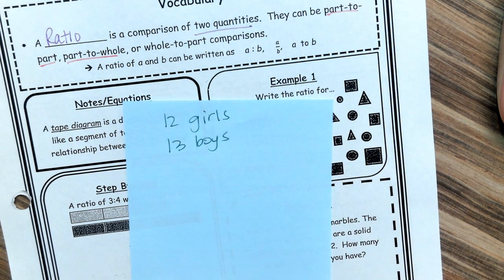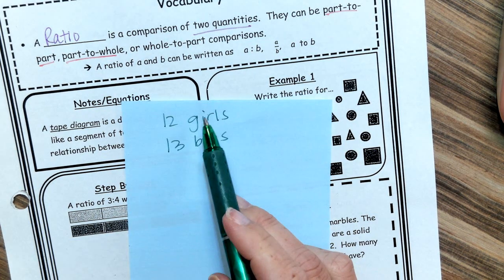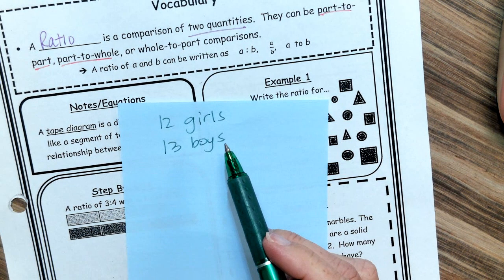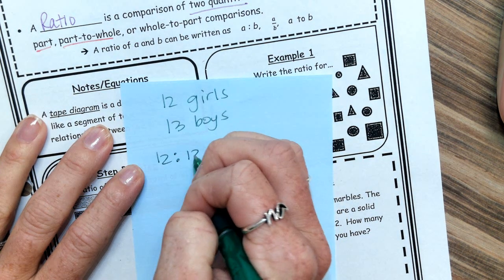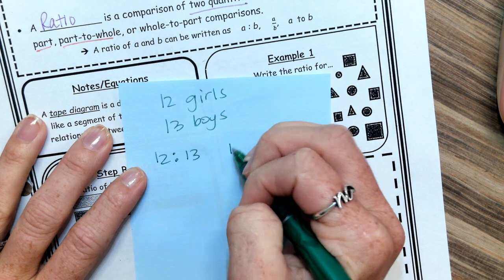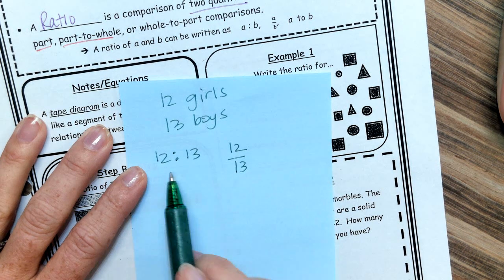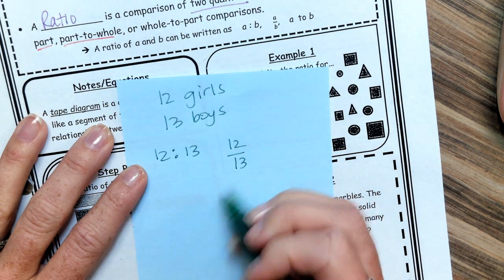If I do girls to boys, that's part to part. My ratio would be 12 to 13 or 12 over 13. Are y'all good? There's multiple ways to write a ratio. Now, when we solve with them, it's always going to be written as a fraction.